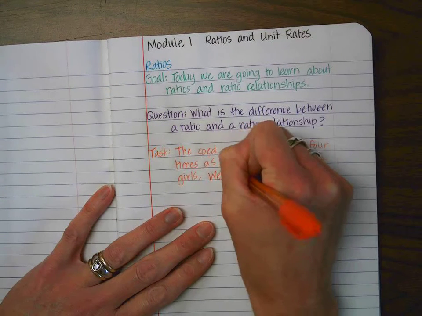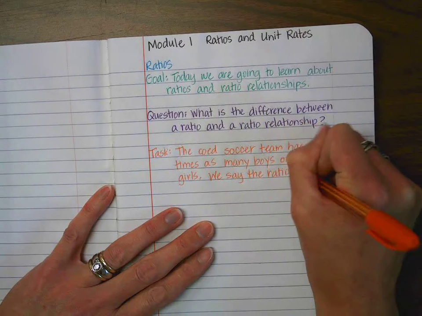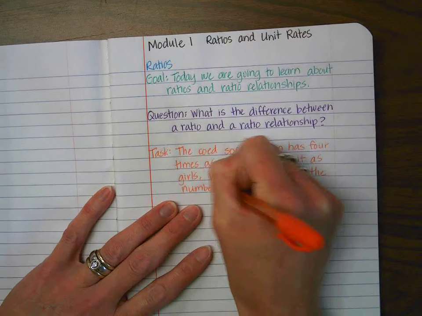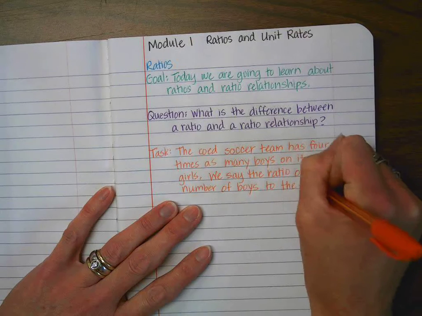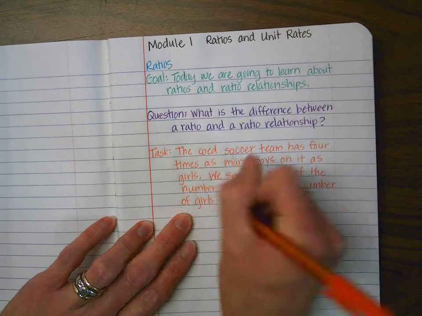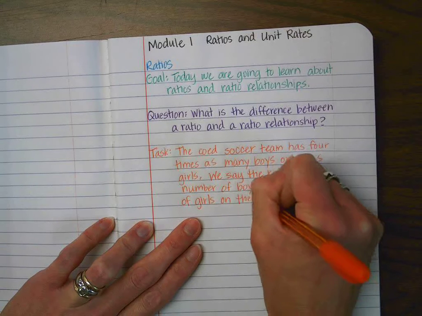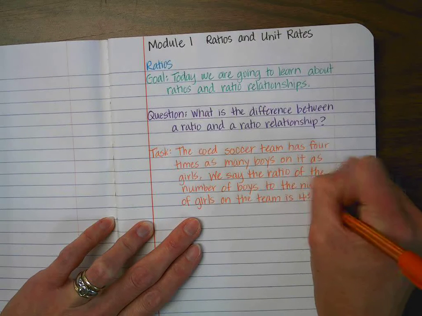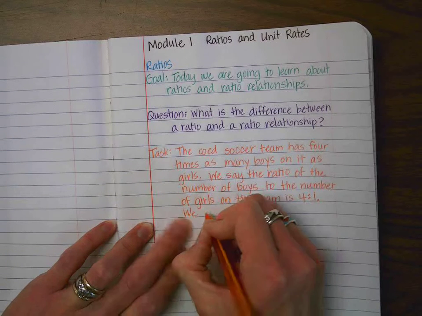We say the ratio of the number of boys to the number of girls on the team is 4 to 1. Okay, when we have that written, we read it.